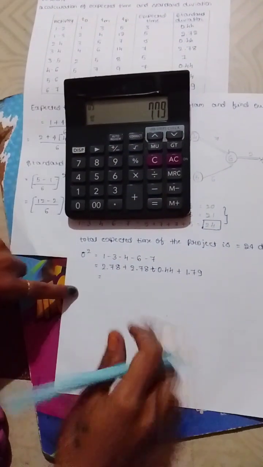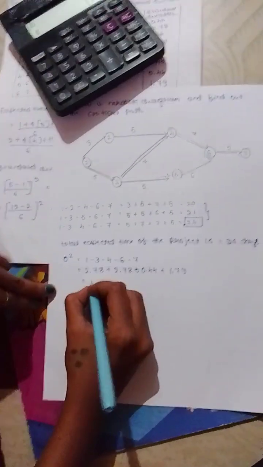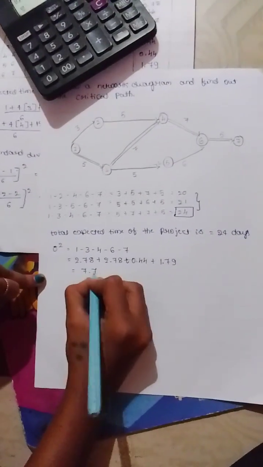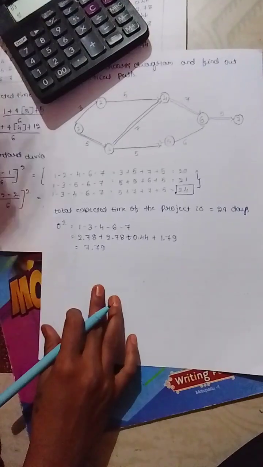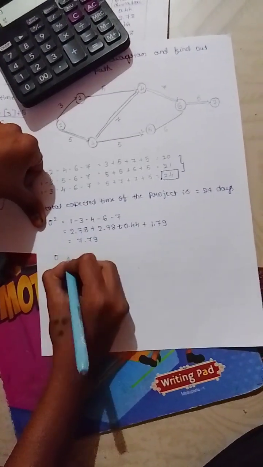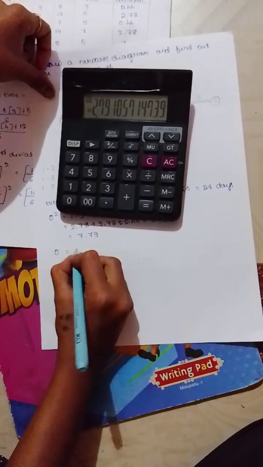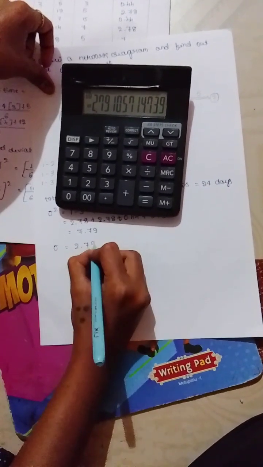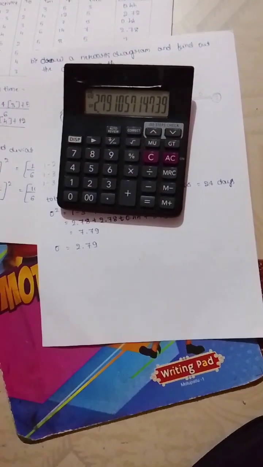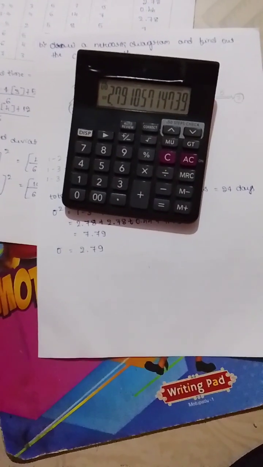The total is 7.79. This is the variance. The standard deviation is 2.79. The total standard deviation of the project is 2.79.